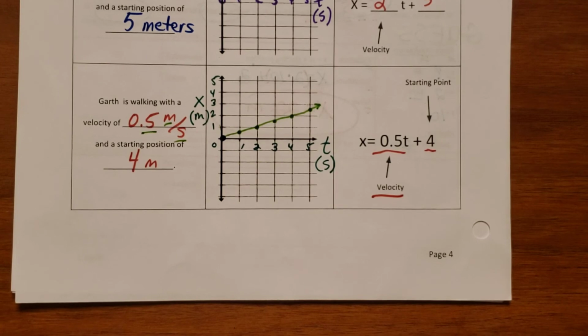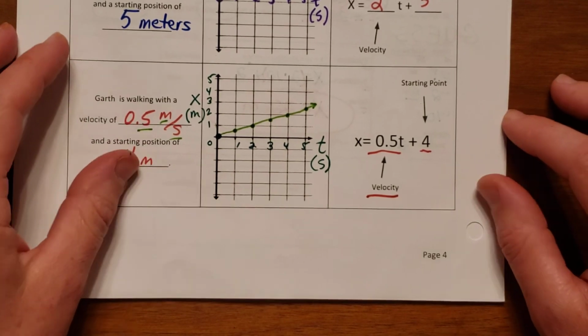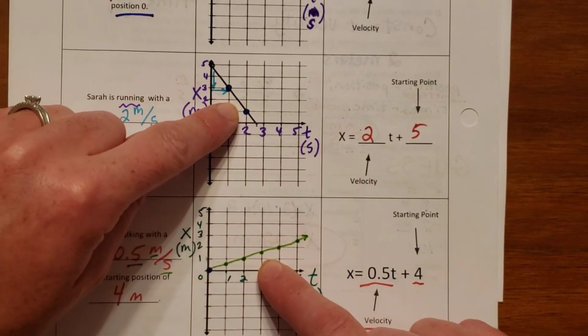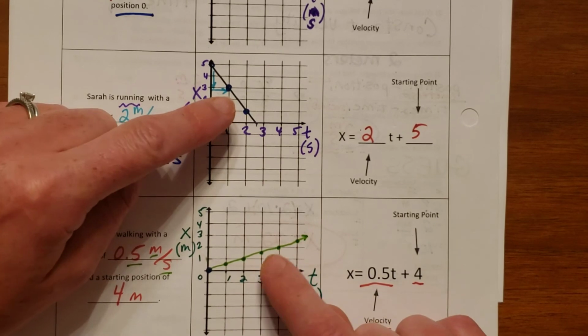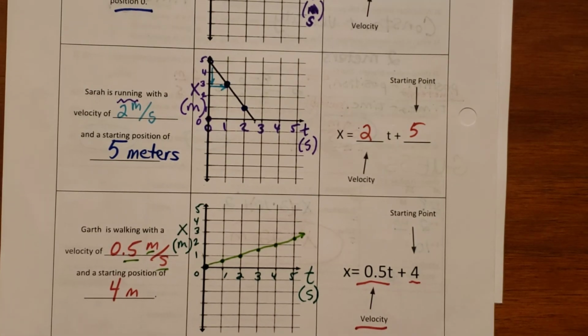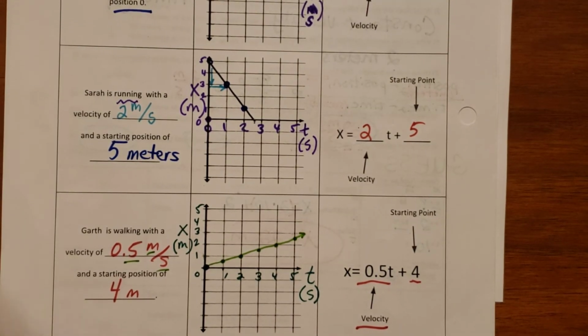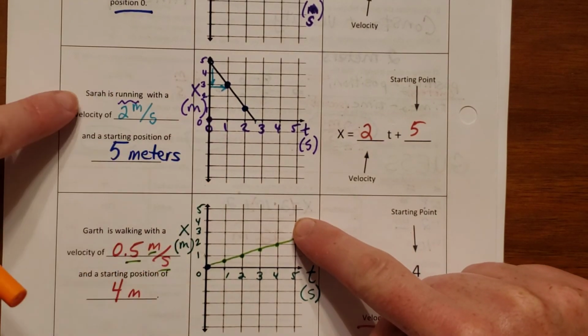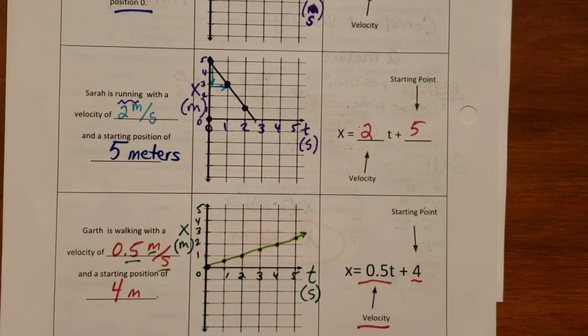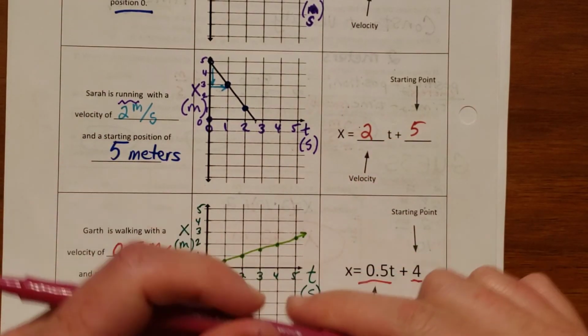Really quickly, before we sign off for the night, I want to look at one thing. Look at these 2 graphs. I can make some conceptual observations about these 2 graphs right here. I'm going to think right now to myself, I've got 2 differences and 1 similarity between Sarah and Garth's running and walking. Look at that graph really quickly. Can you see what the similarity is? Can you see what the 2 differences are? I'm pulling out a purple pen for this.